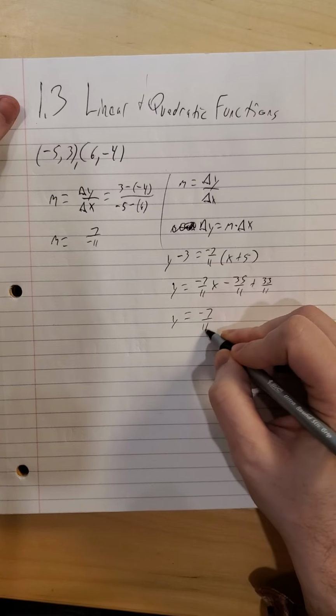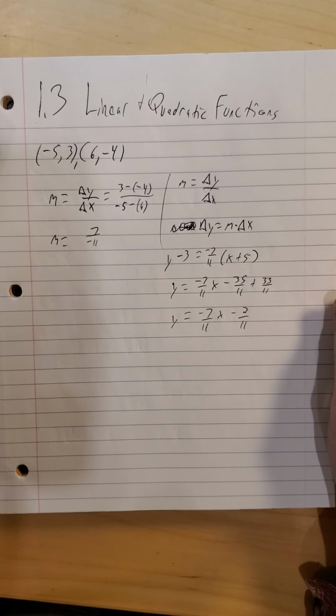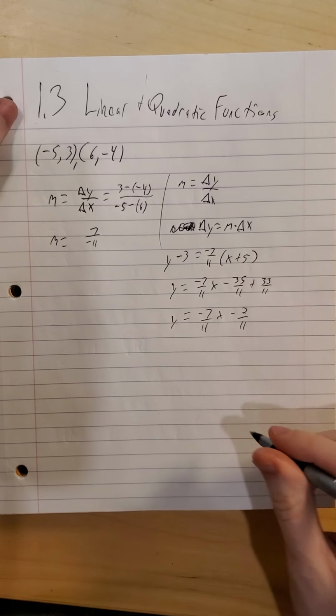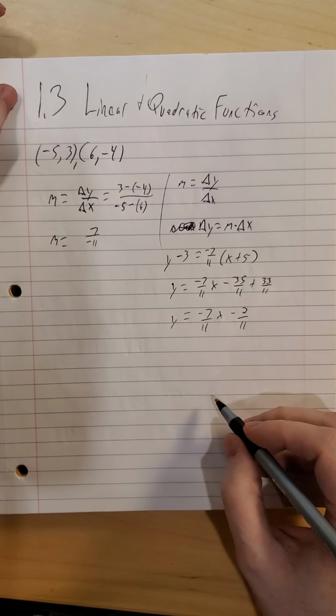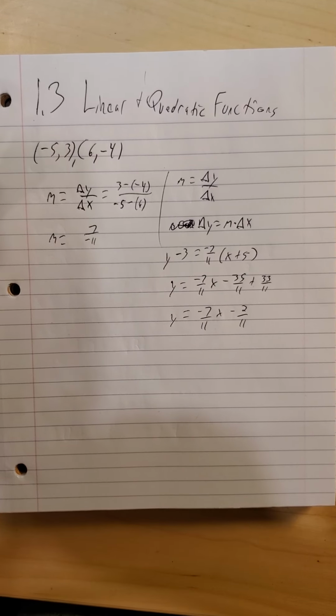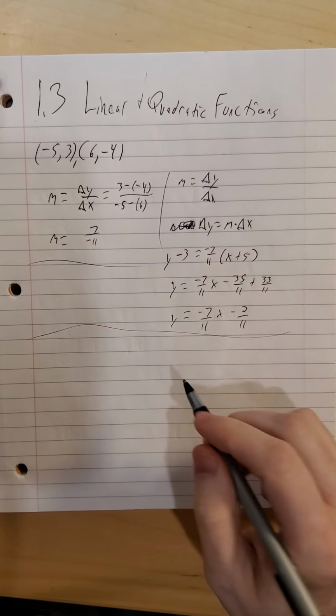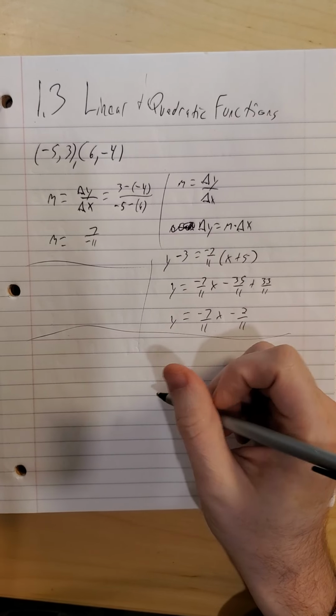So y is -7/11 of x minus 2/11. So again, hopefully that's review.